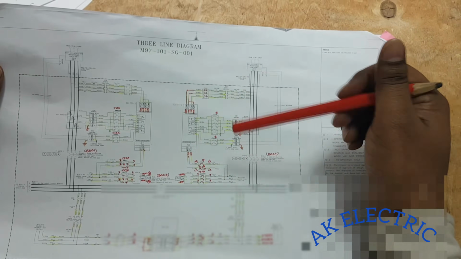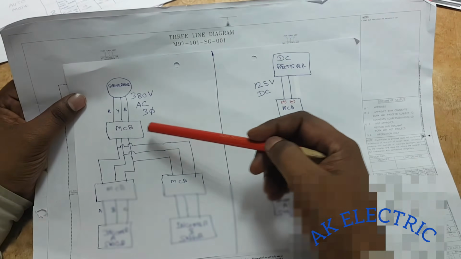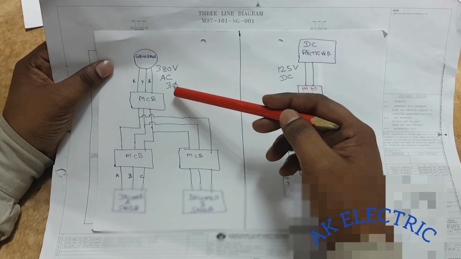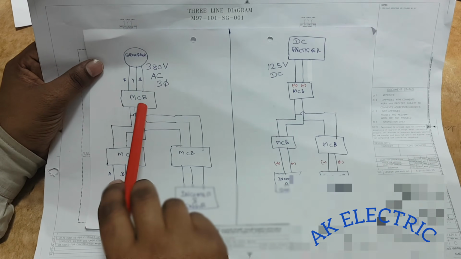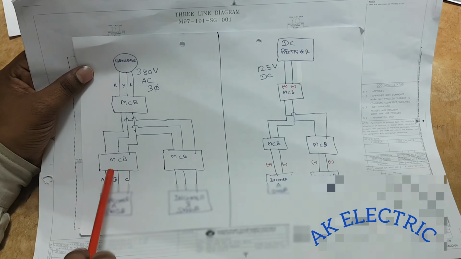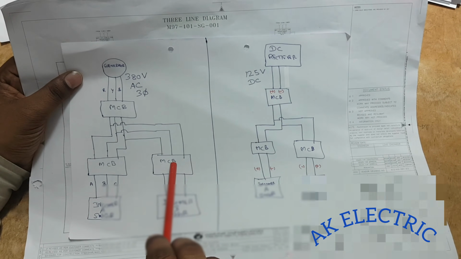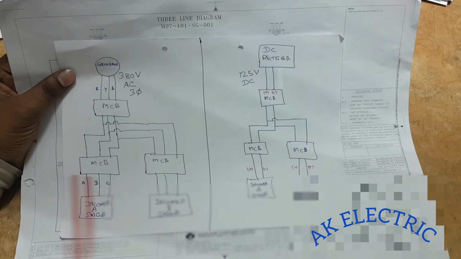Okay, for that you have to make an arrangement like this. From the generator you have to take 380 volt 3-phase supply into an MCB. From this MCB you have to divide into 2 MCBs, like this. This MCB will be connected to incomer A and this MCB will be connected to incomer B. This you can also see in actual.